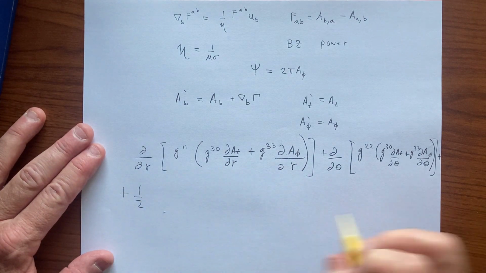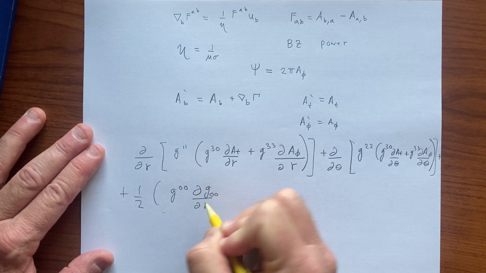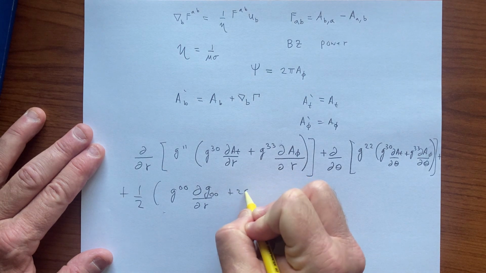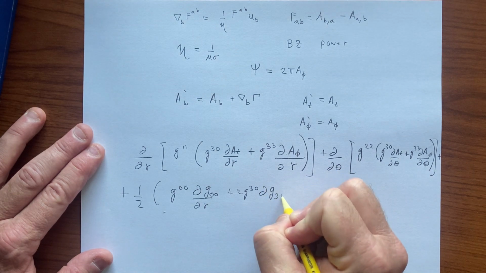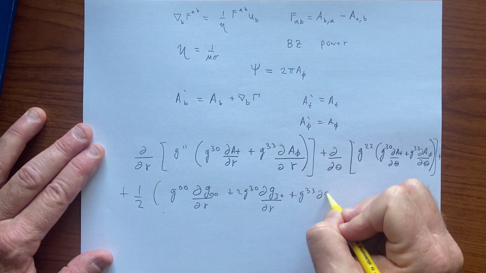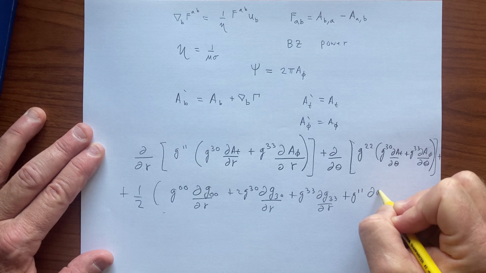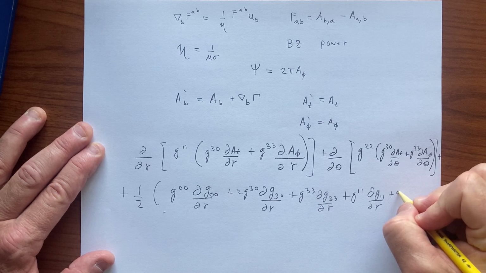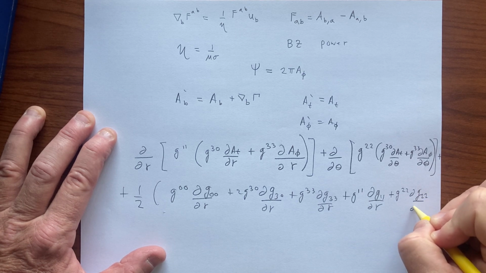Plus we have a 1/2, let's see, g00, the radial derivative of the g00 metric component, plus 2 g30 dg30 in r plus g33 dg33 in r plus g11 dg11 in r plus g22 dg22 lower in r.